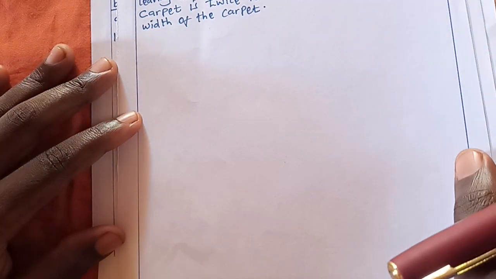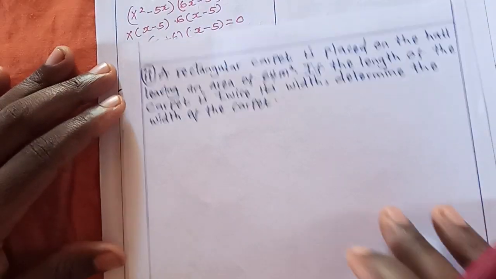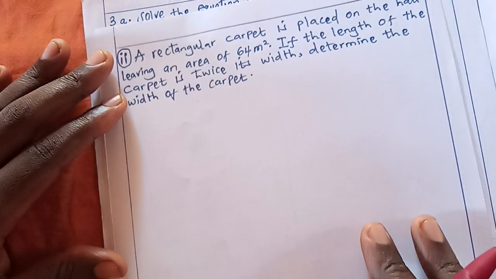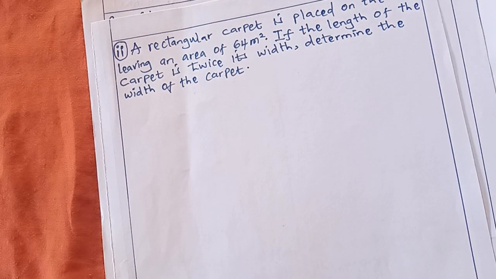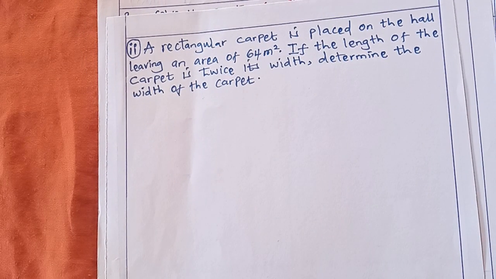Now the second part, which is very important to us, and this is the last part in this question, says that a rectangular carpet is placed on the floor, leaving an area of 64 square meters. If the length of the carpet is twice its width, determine the width of the carpet.